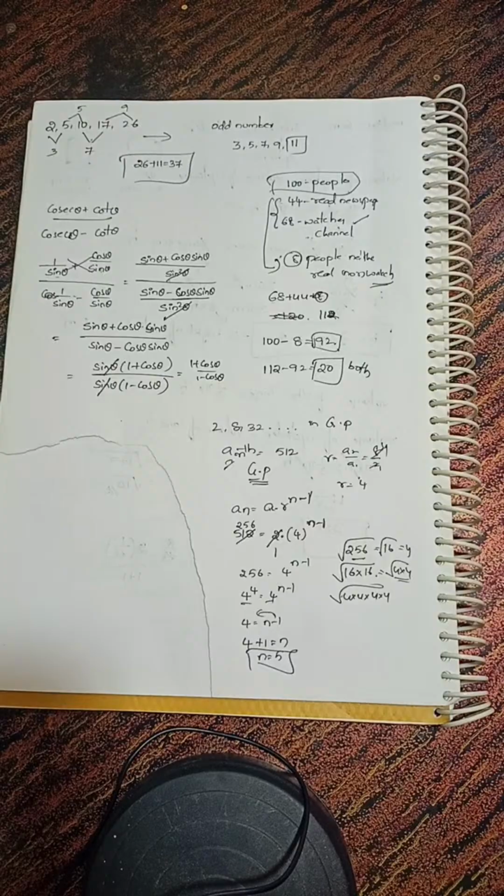Yes, so can anyone guess the answer? Which options are correct? Still the problem has not stopped, it is still there. Can anyone guess the answer? Cosec theta minus cot theta by, yes.